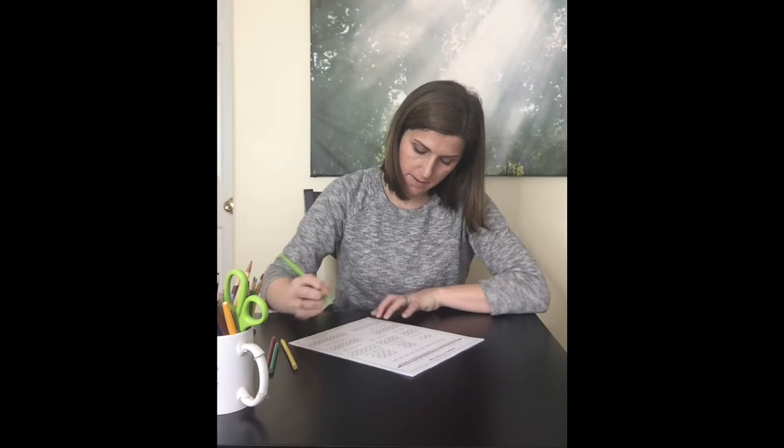That equals 4. Next, 2 rows of 3 equals 6. 2 rows of 4 equals 8. 2 rows of 5 equals 10. 2 rows of 6 equals 12. 2 rows of 7 equals 14. 2 rows of 8 equals 16. 2 rows of 9 equals 18. And 2 rows of 10 equals 20.